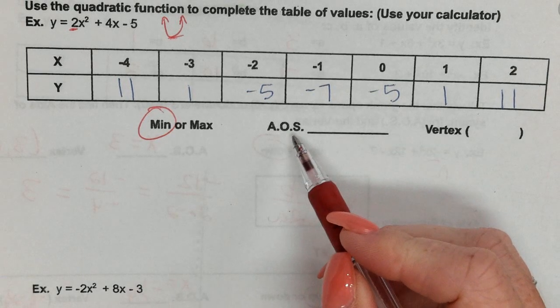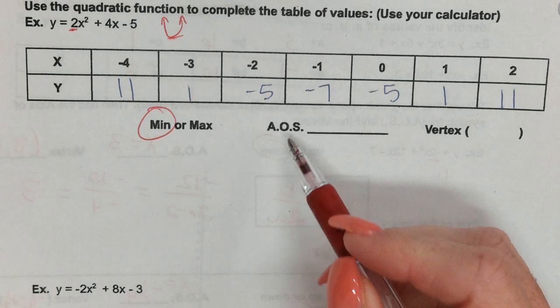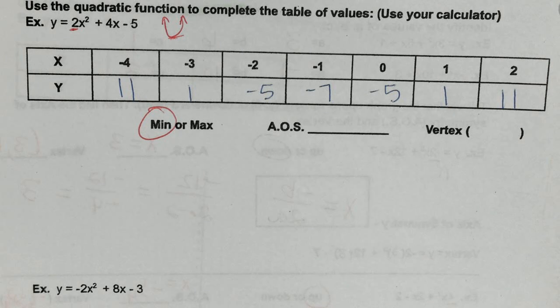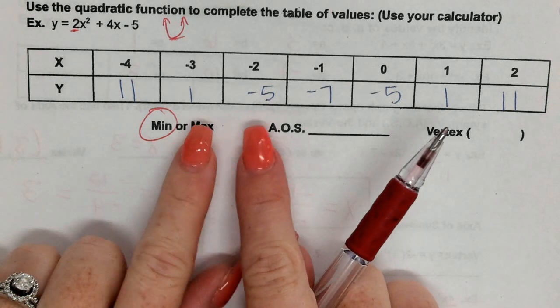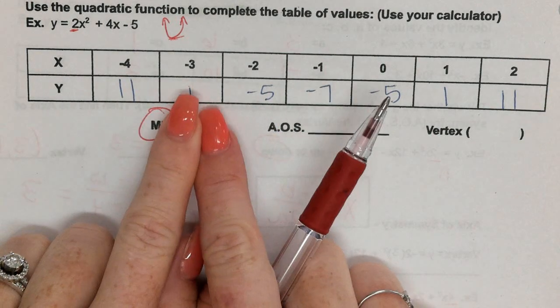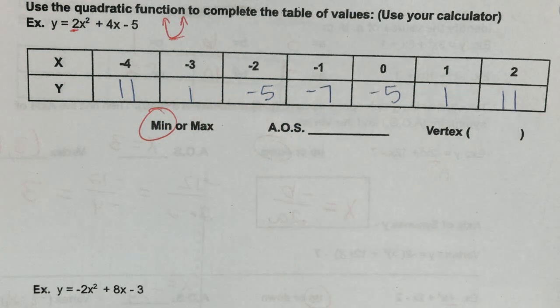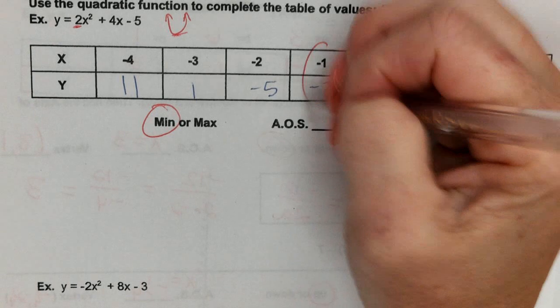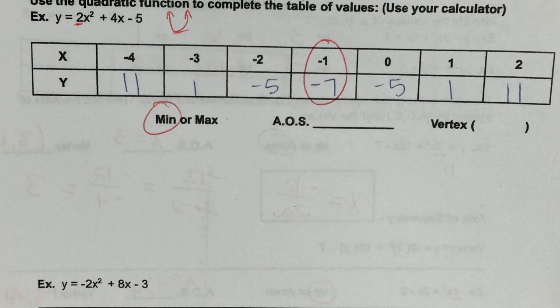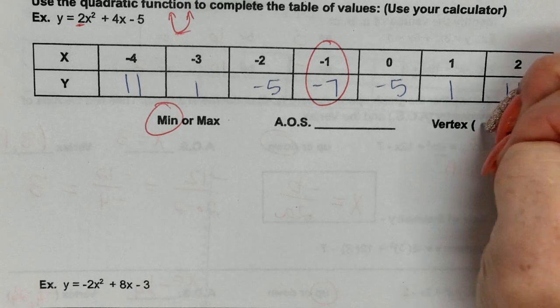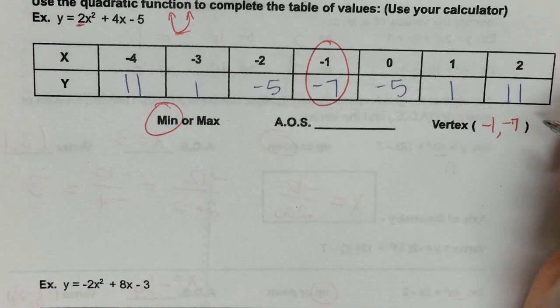The axis of symmetry is going to be in the middle where the table starts to repeat itself. So does everybody see that it goes 11, 1, negative 5, negative 7, negative 5, 1, 11? Where is the middle? Right here. That is your vertex. So my vertex is negative 1, negative 7.